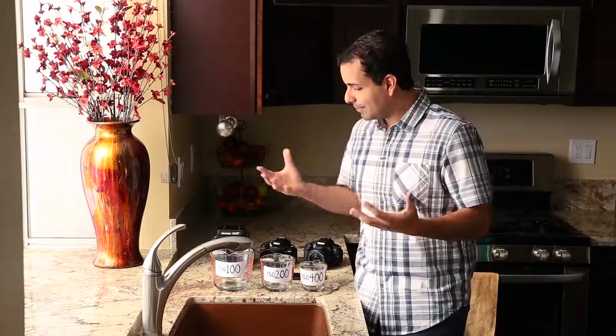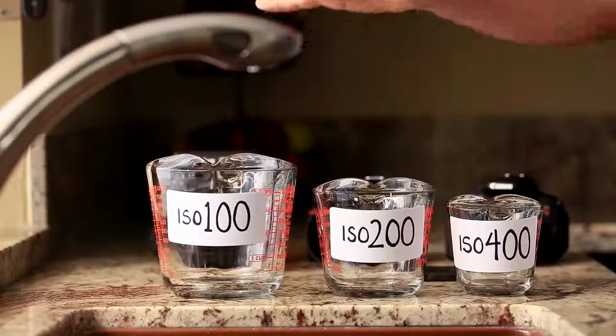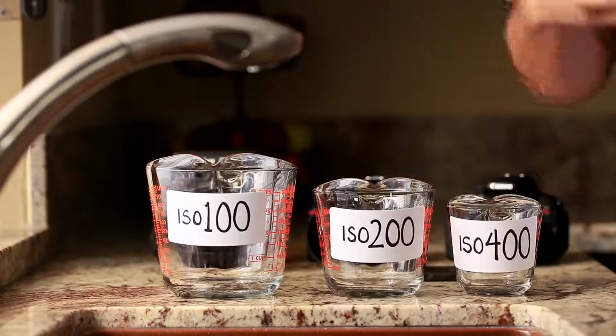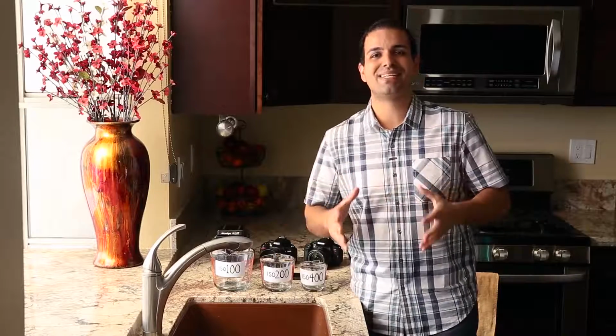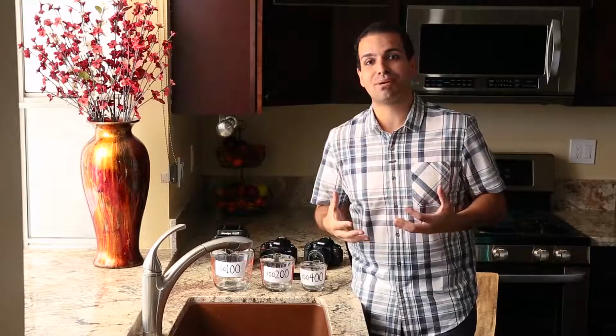Now, what we have here is a little demonstration, and we have cups labeled ISO 100, 200, and 400. Actually, I don't know if this is a real-world analogy because I don't know who does this in the real world, but it is going to be a good visual example of each of these components and how they relate to each other.